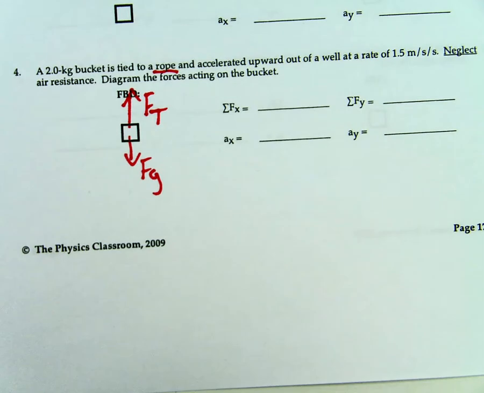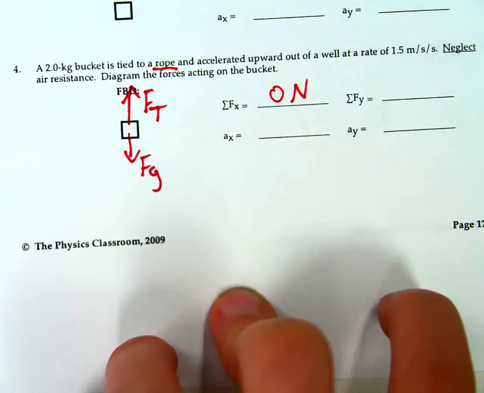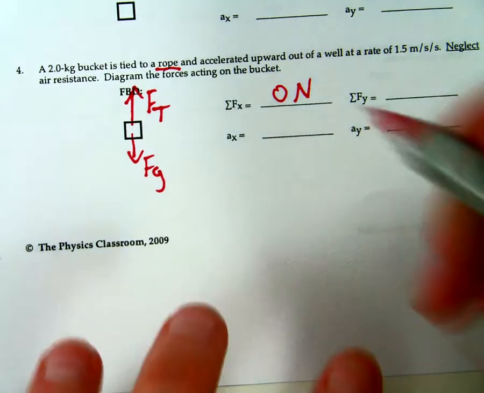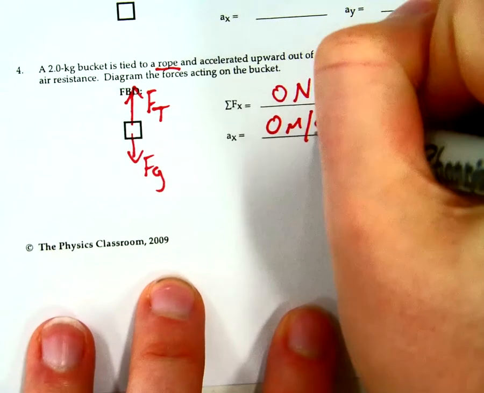Okay. So, what is the sum of the forces in the x direction? 0. There are no forces. Make sure you include a unit. 0 what? Newtons. And then what's our acceleration? 0. In the x direction. It's also going to be 0 in the x direction. Okay.